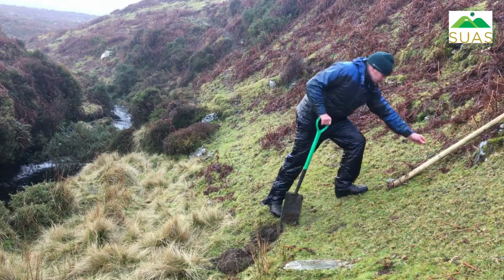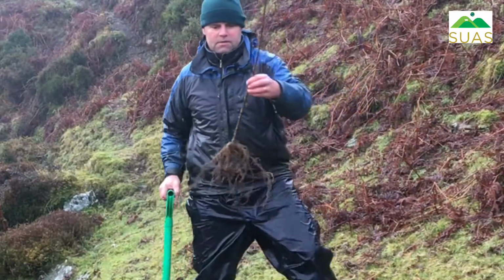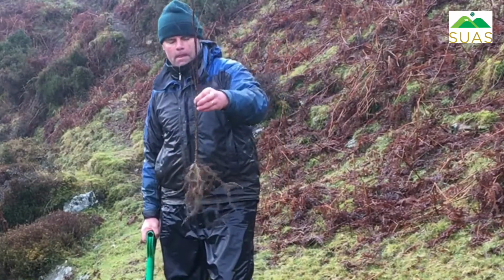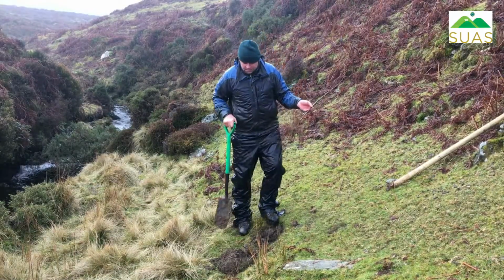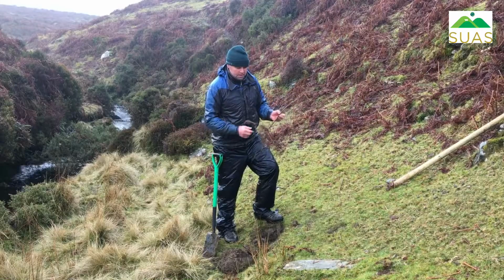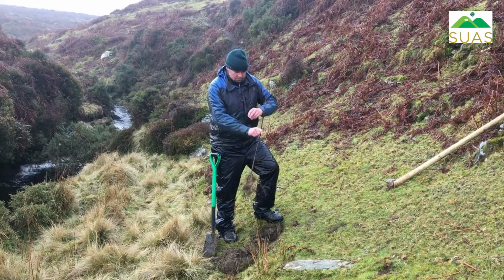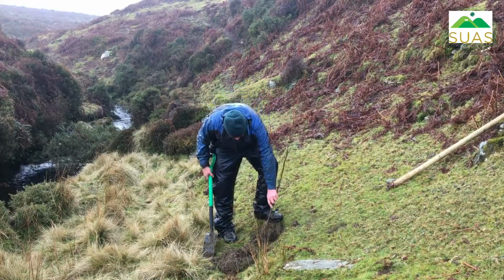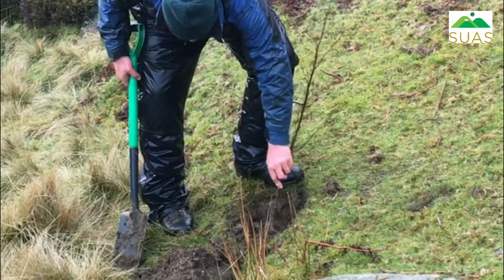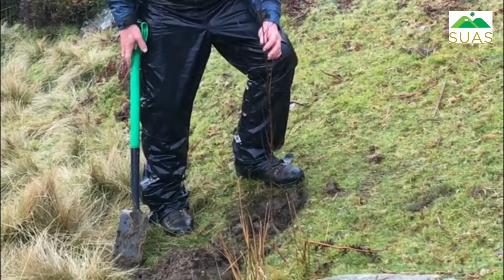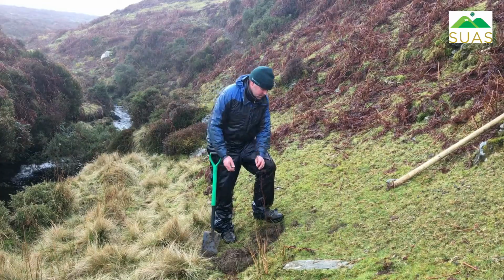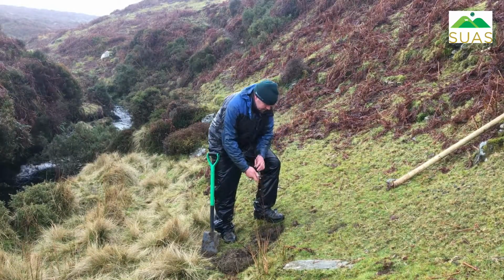Okay, so we get our tree. This one's a birch tree, and as I said before, it's bare rooted. Okay, so we're just going to sit it down in the middle of the hole, just nest it in, don't force it down any further than it needs to go, like that.